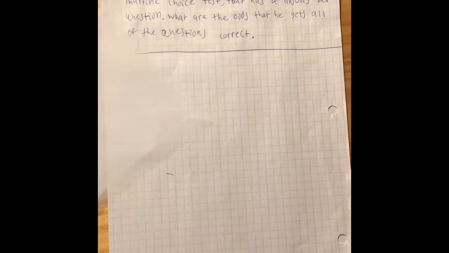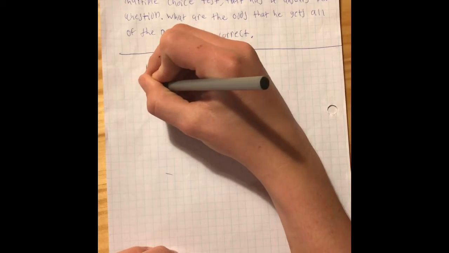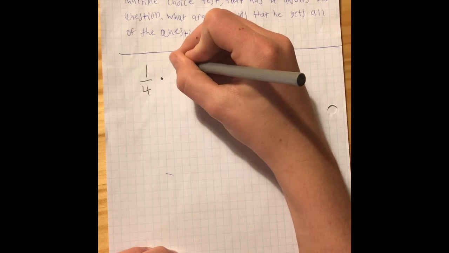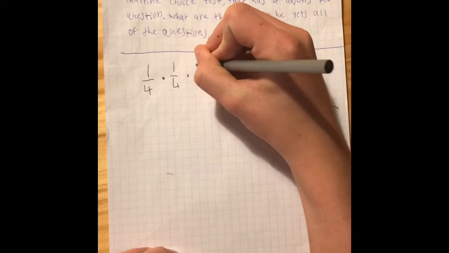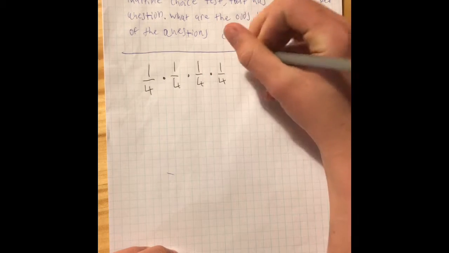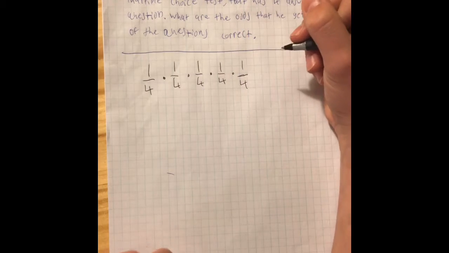An example of that would be if Jim is going to take a 5-question multiple choice test that has 4 answers per question, what are the odds that he gets all of the questions correct? The odds of him getting 1 question correct, because there's 4 answers, is a 1 out of 4 chance. The second question is 1 of 4, same for the third question, and the fourth question, and the fifth question.